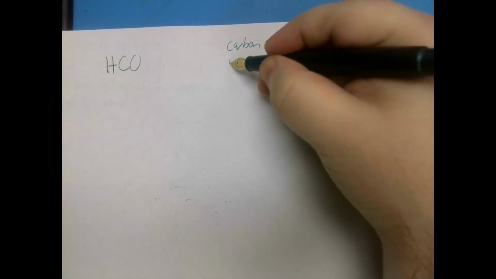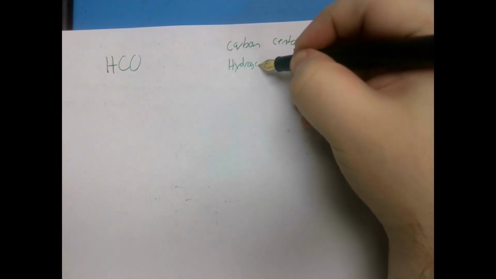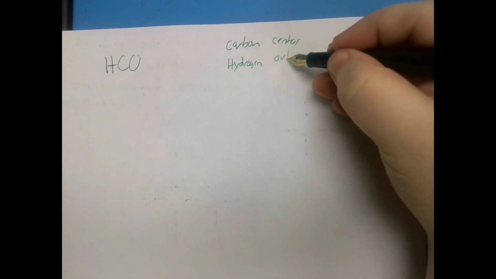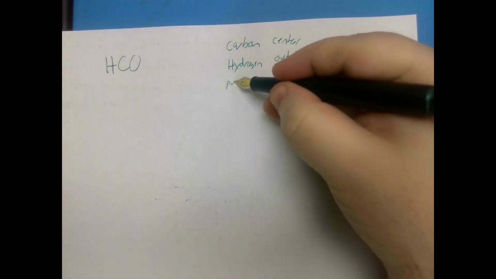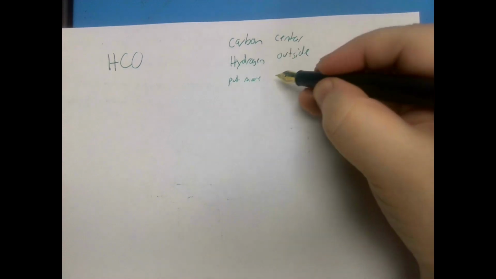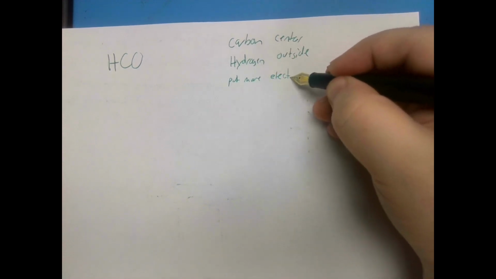HCO. So rules: carbon in center, hydrogen on outside, and if you have to choose, put more electronegative in center.